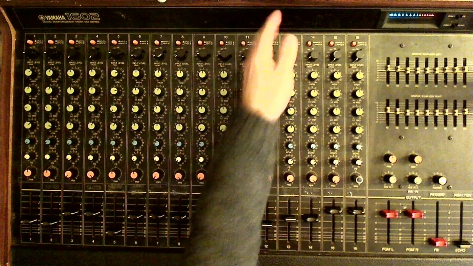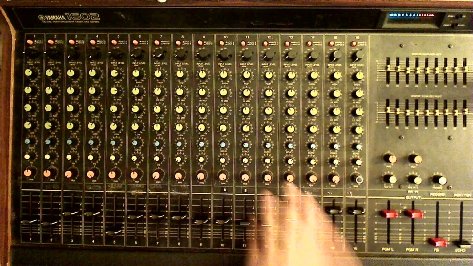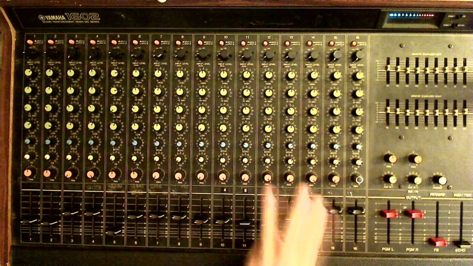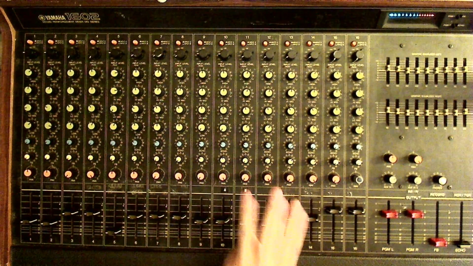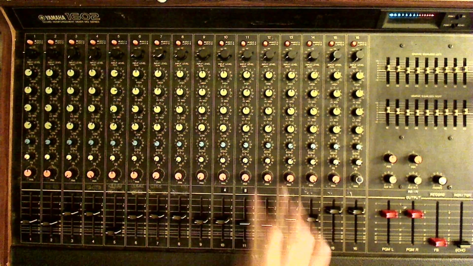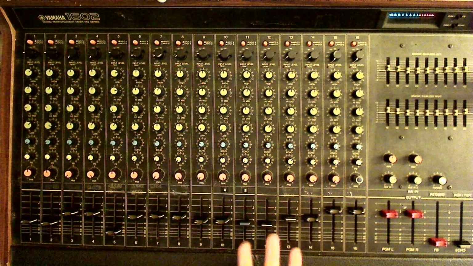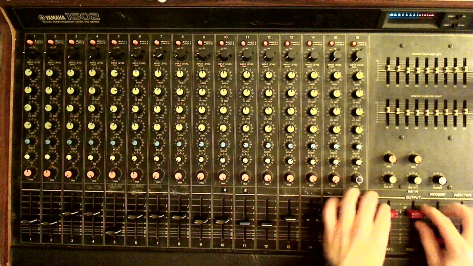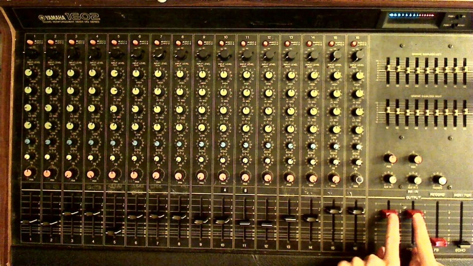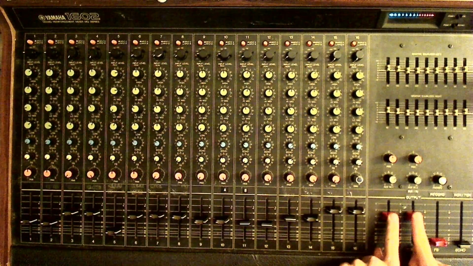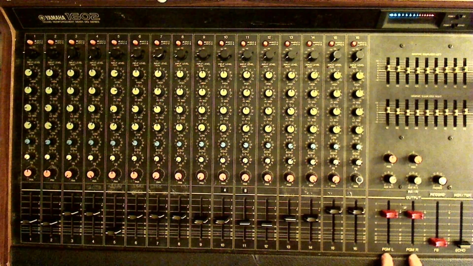So basically I'll just demonstrate what goes on here. There are three mixes, or three buses, that are going on. The first one is your main output bus, which is these guys here. It's called a program.